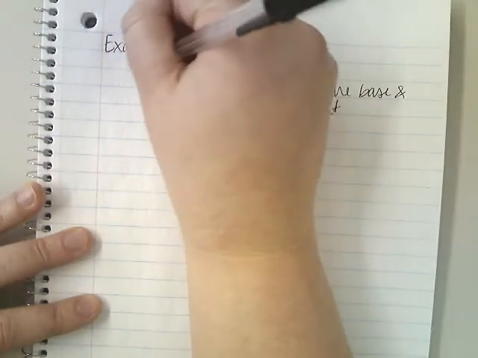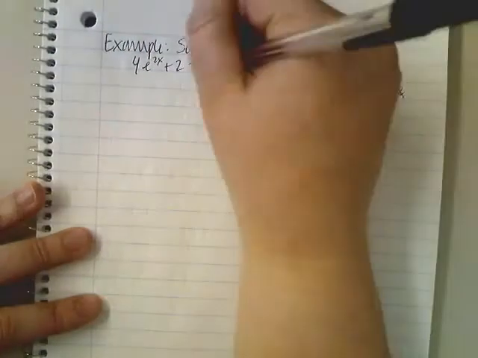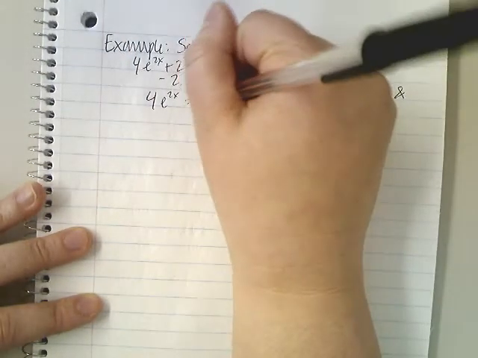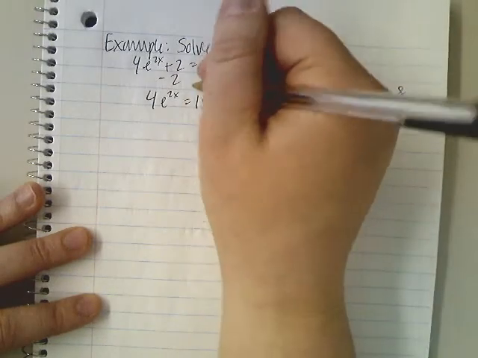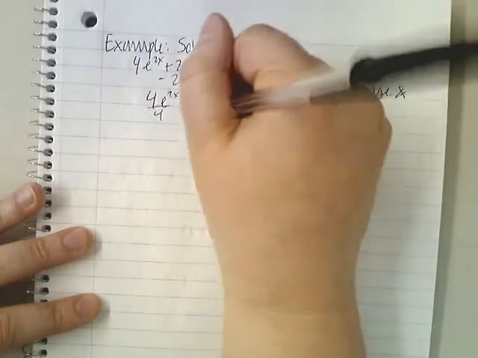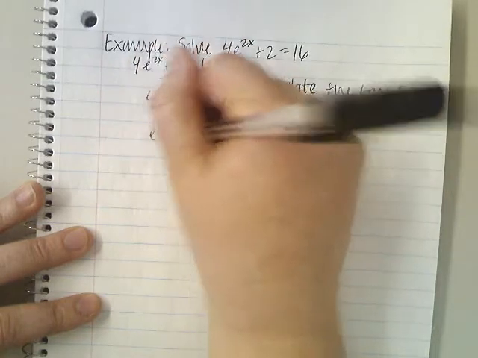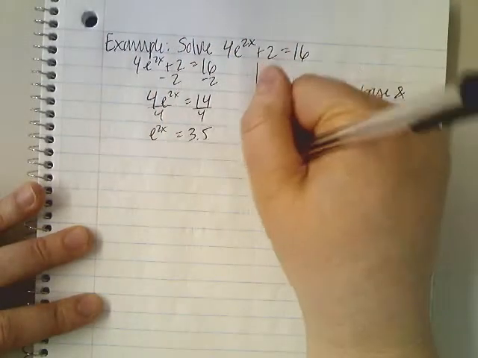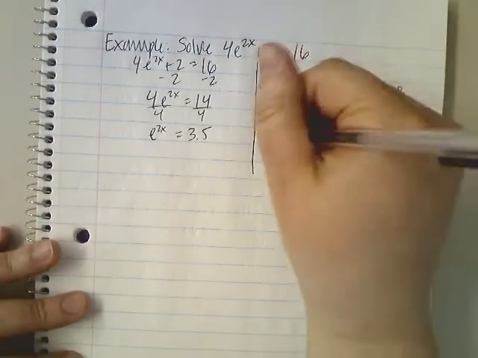We've done this before. So I isolate the base and exponent. So I have 4e to the 2x plus 2 equals 16. Subtract 2 from both sides. I have 4e to the 2x equals 14. I'm going to divide both sides by 4. And I get e to the 2x equals 3.5. And then you can solve using logs.